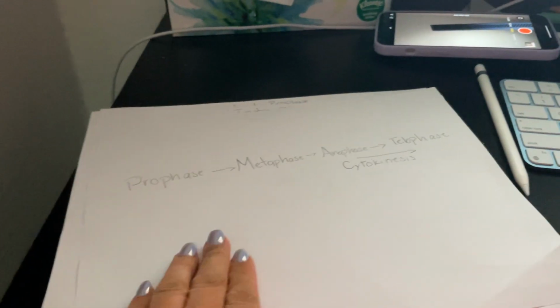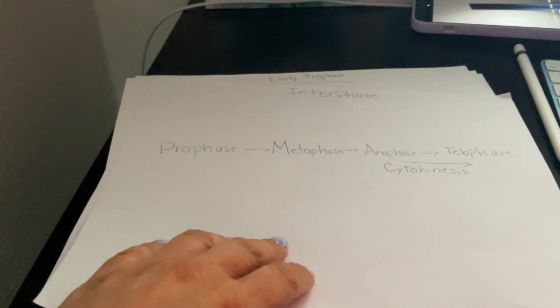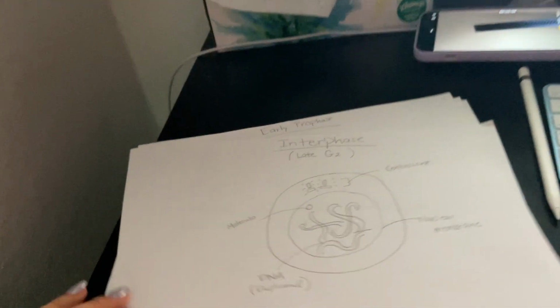This is the phases of mitosis. Got prophase, metaphase, anaphase, and telophase. Now, between anaphase and telophase, you're also going to have cytokinesis, which we'll talk about later.